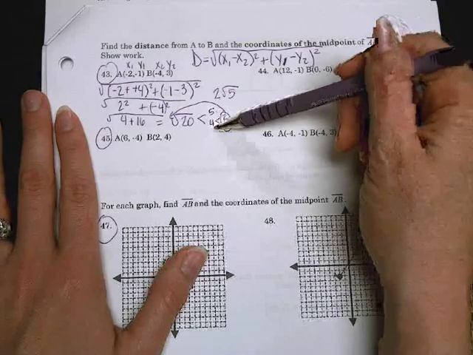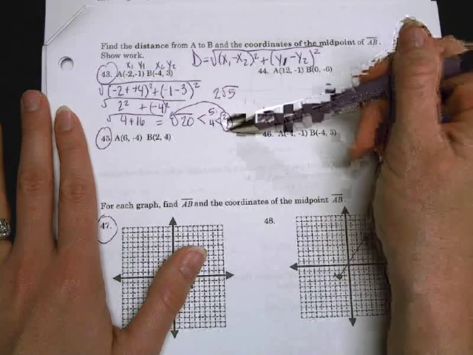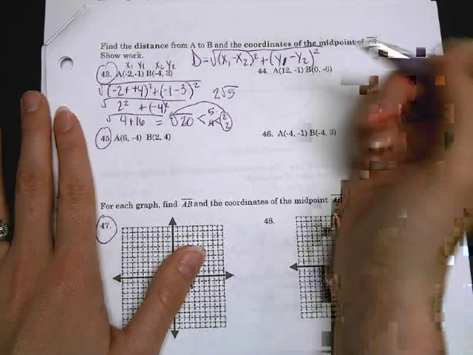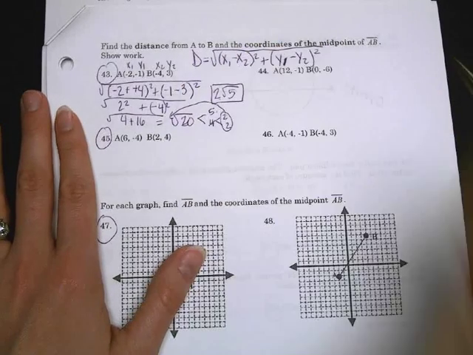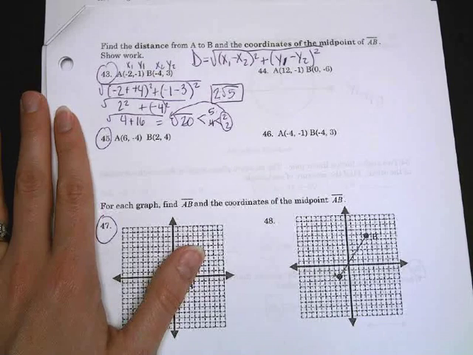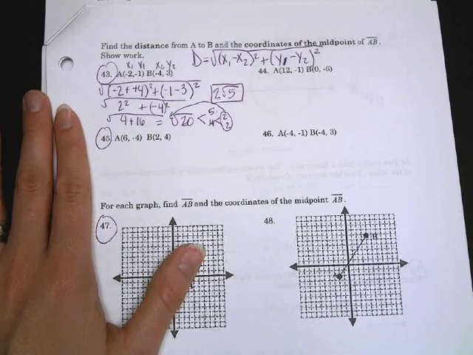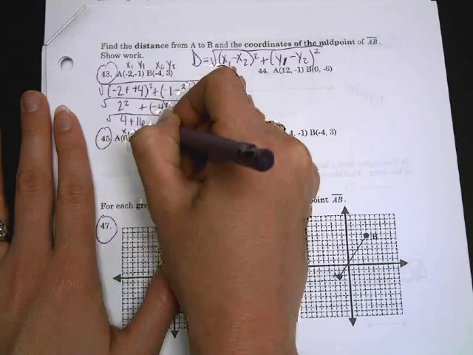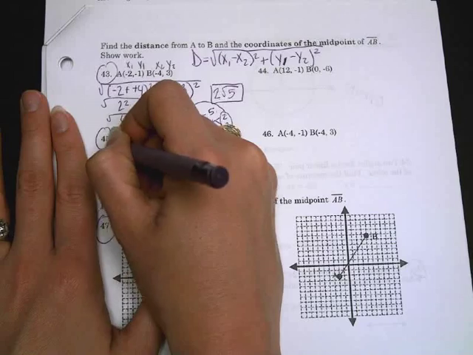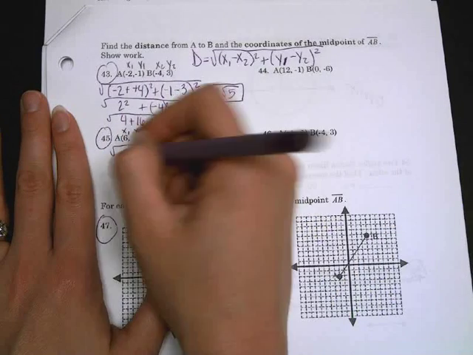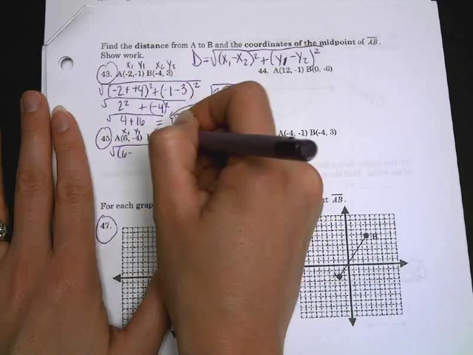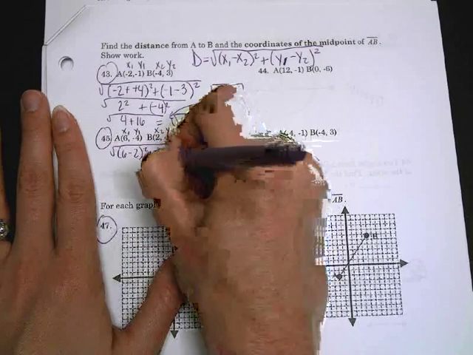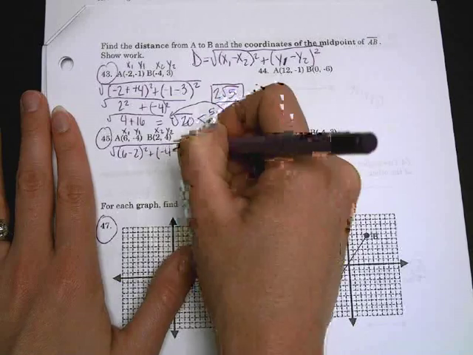The 4 right here, he has been broken down into 2 2's, so we ignore him, and we ignore the 20. So my answer is 2 radical 5. That's the simplified radical answer. We're going to do that same process for the next one, x1, y1, x2, y2. x1 is 6 minus 2 squared plus -4 minus 4 squared.